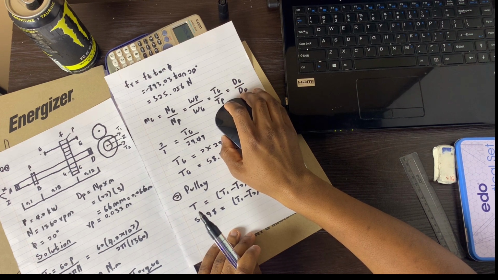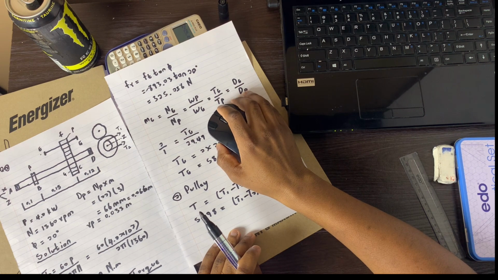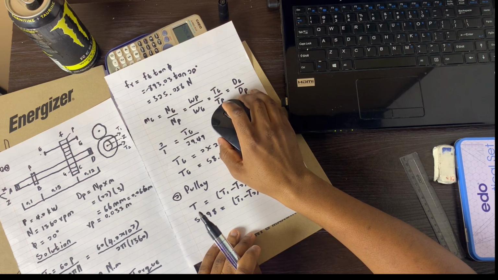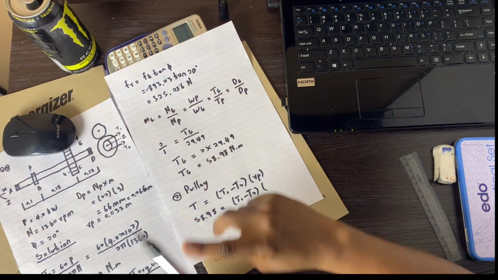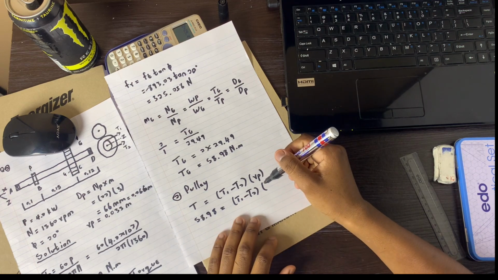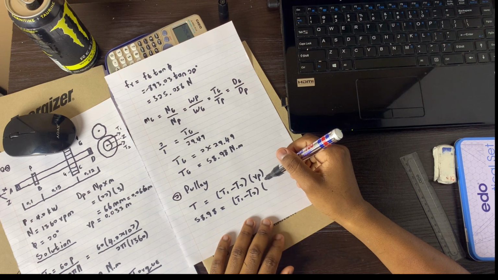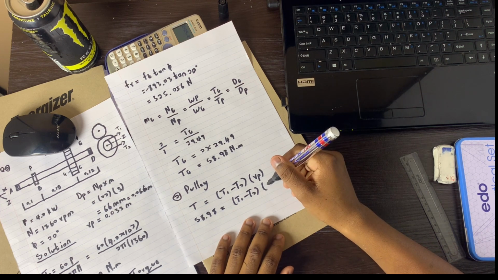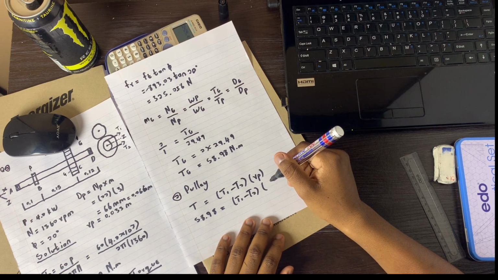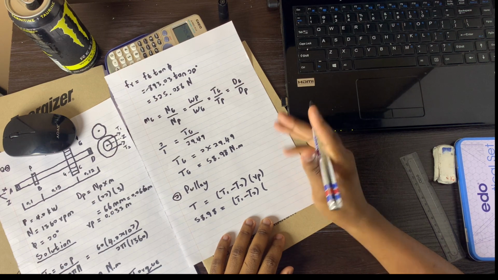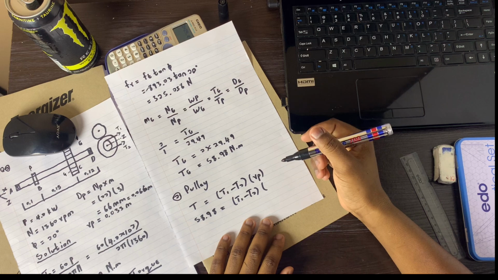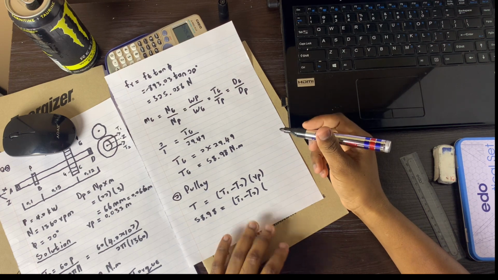On this question I don't see the radius of the pulley, so I'm going to end this video here. And then I'm going to check if the question was well structured, because I think we're supposed to be given the radius of the pulley, but on the question paper we're not given it. So I'm going to double check the question paper, because sometimes these guys make mistakes. They're people just like us.